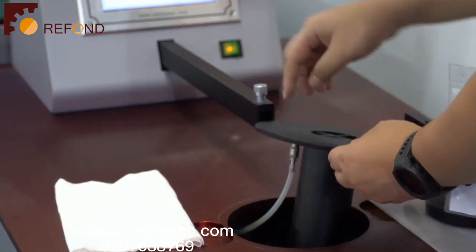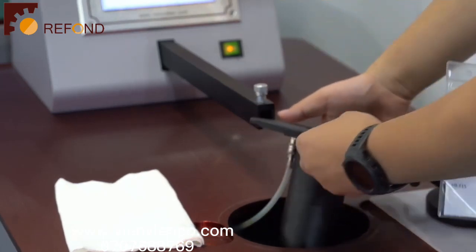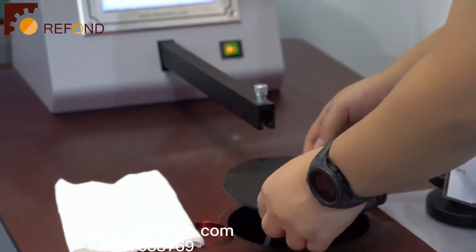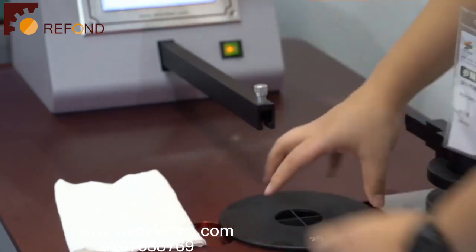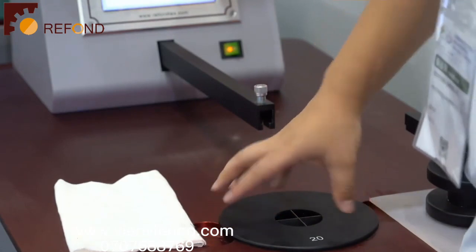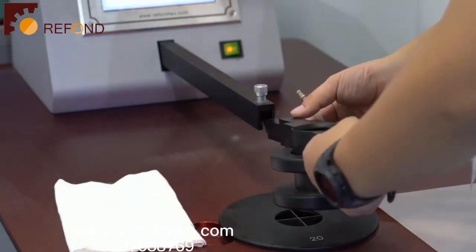Then you need to align the notch and the pins on the bottom of this test head. Push the test head down until it's flush. Then put on the new upper test head.